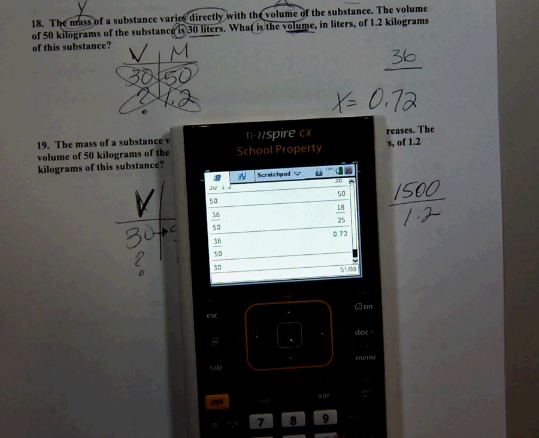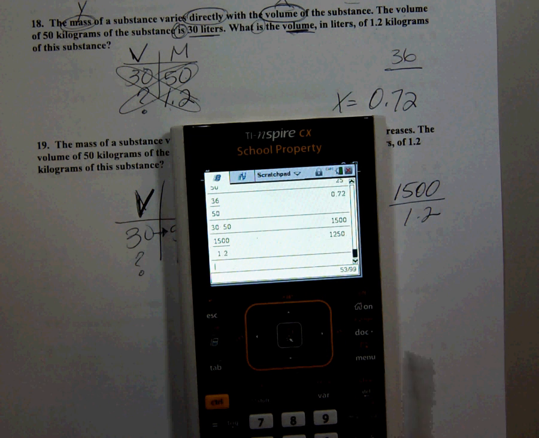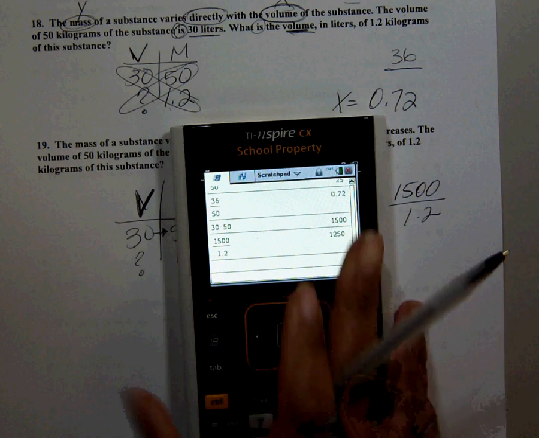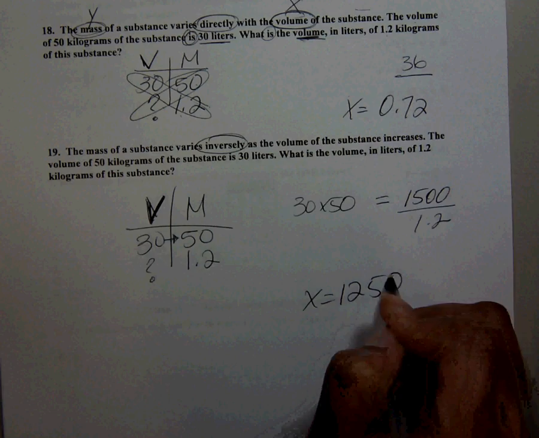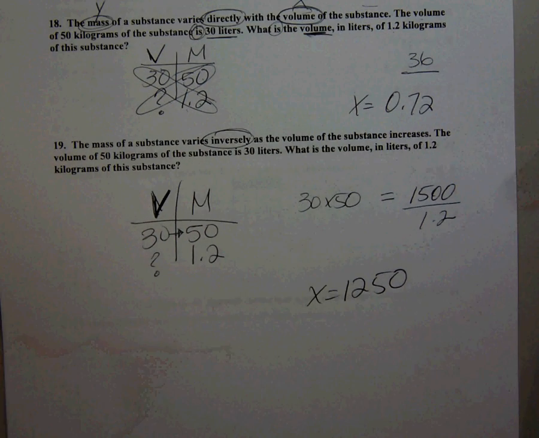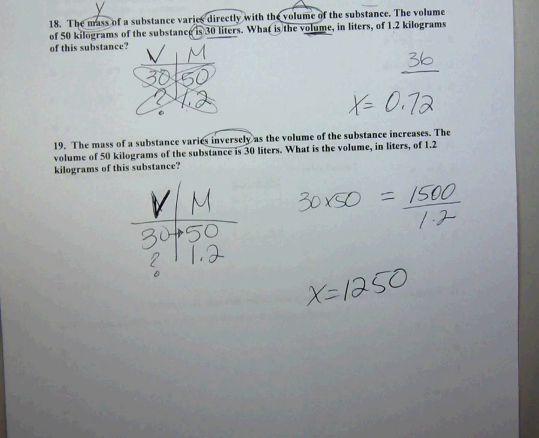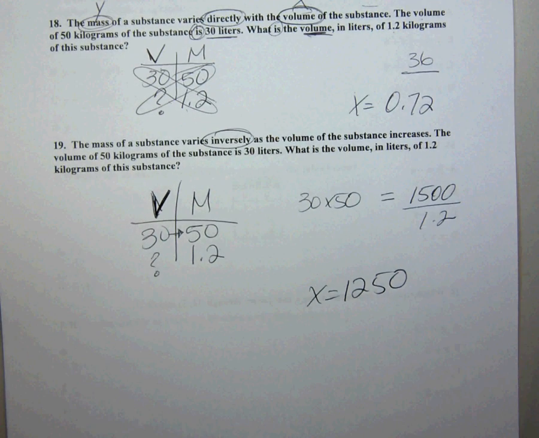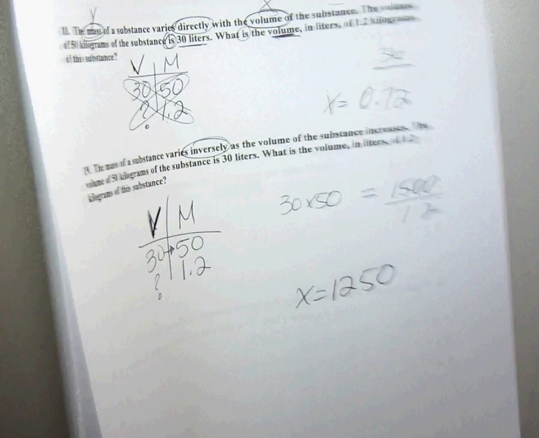And just showing you that was right, divide that answer by 1.2, and our answer is 1250. So x in this problem would be 1250. Okay, let's lighten the screen back up and move on and do the next problem. And I'm going backwards.